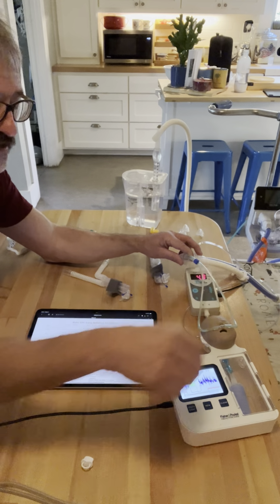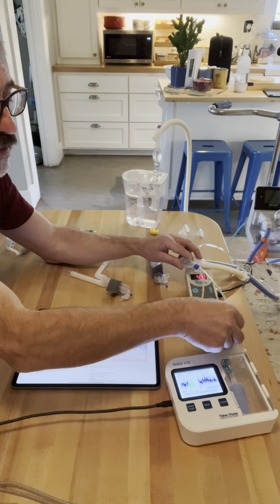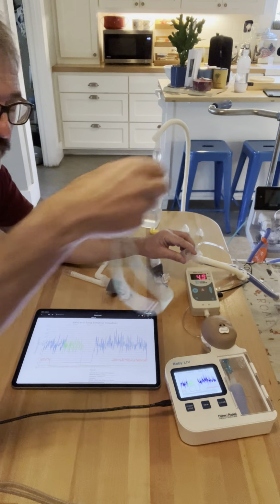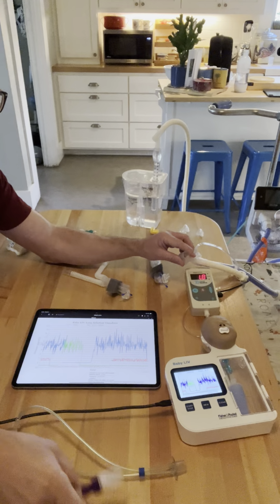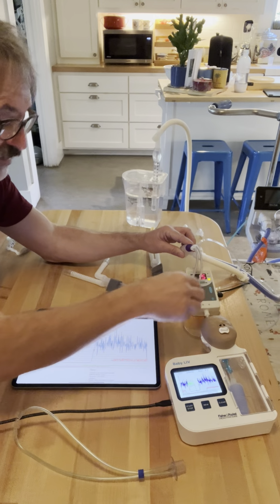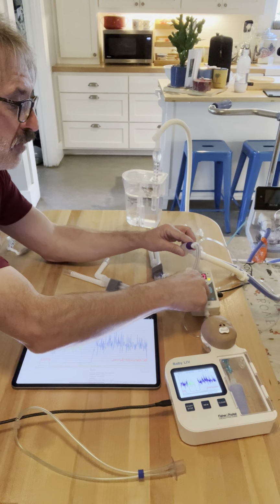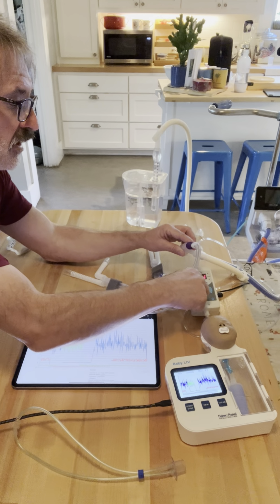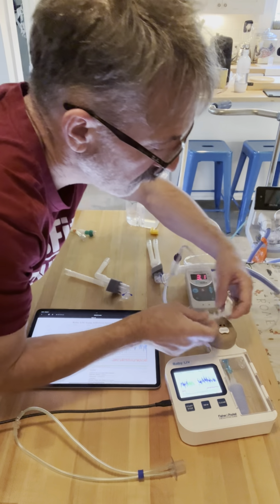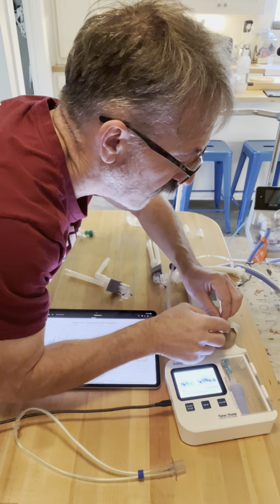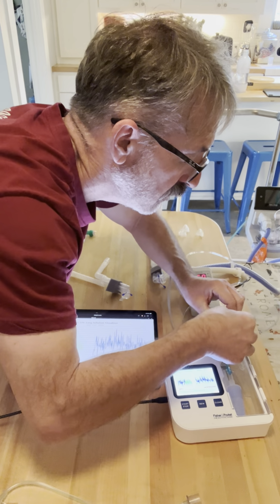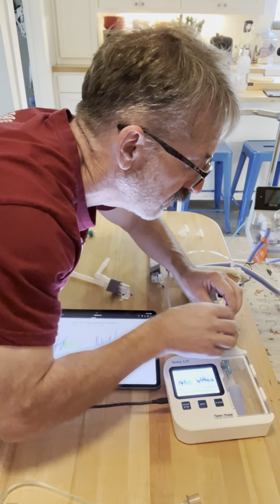Now, to show that this is not magic on one cannula over another, we're going to go ahead and do the purple. So the purple and the green are about the same size again. So the purple Optiflow and the green RAM are the same size. And therefore, based on what I've been telling you all in this video, they should have the same numbers.